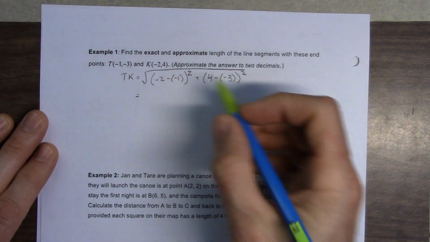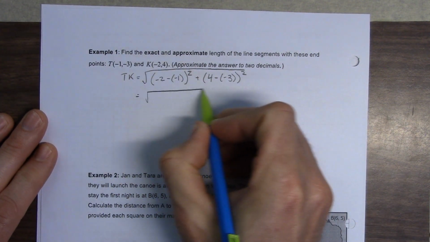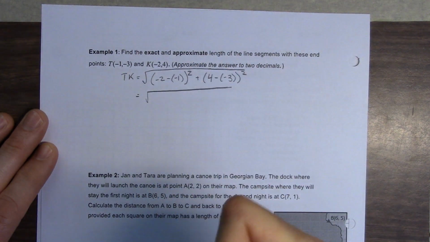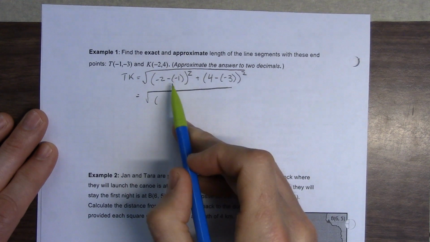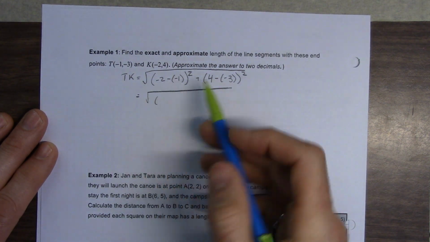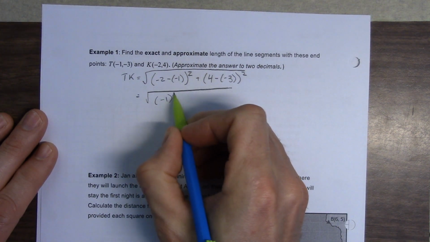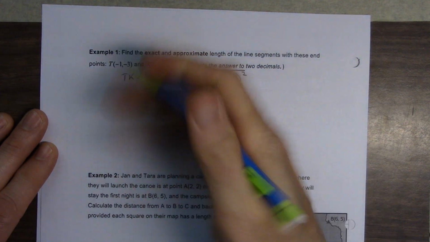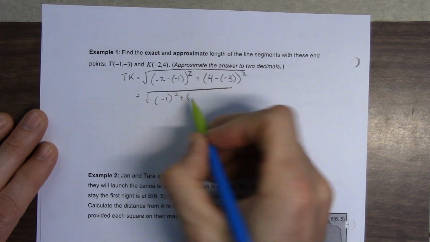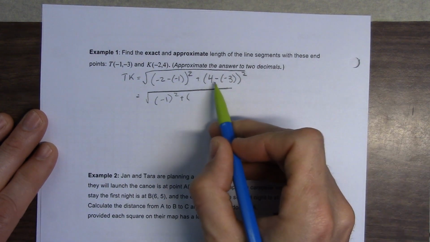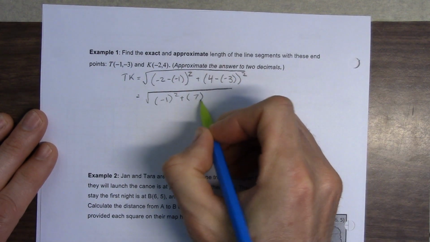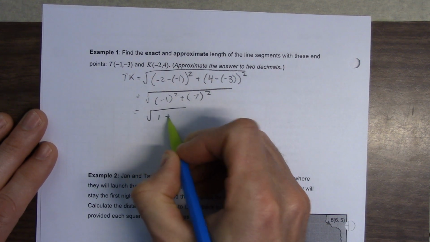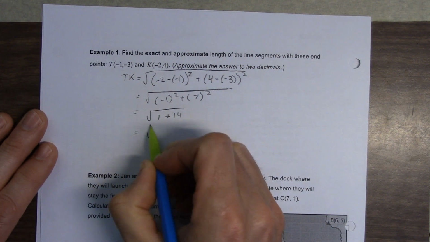Now we have to do a bit of basic math, right? You guys have to be comfortable doing this pretty quickly here now. A lot of negative signs, we got to deal with them. -2 minus -1 is -2 plus 1, which is -1 squared, plus 4 plus 3 is 7 squared. So we get square root of 1 plus 14 equals square root of 15.